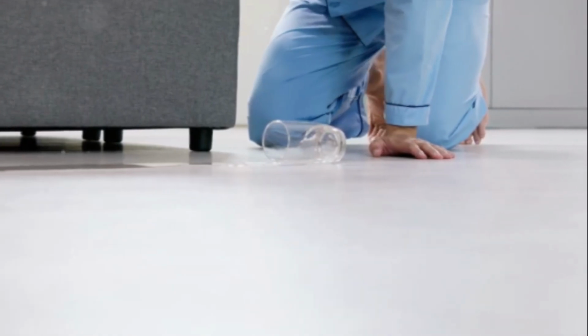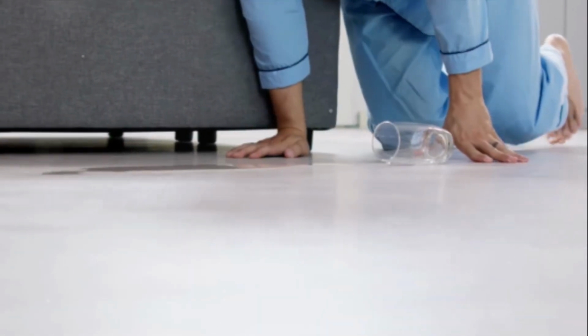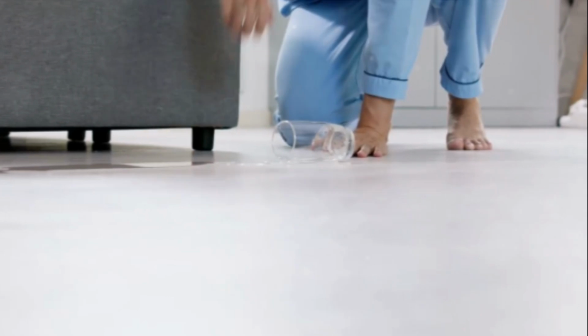The next complication is dizziness or lightheadedness. This is often one of the first signs of low blood pressure.